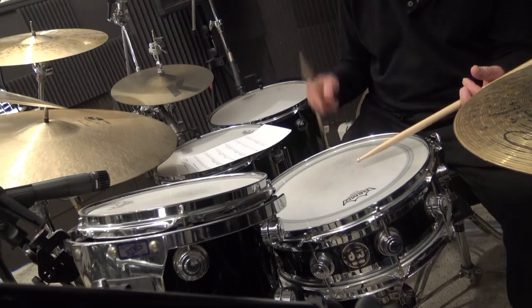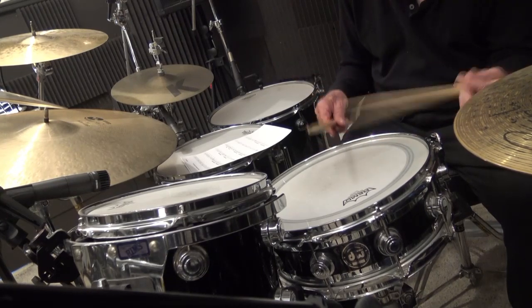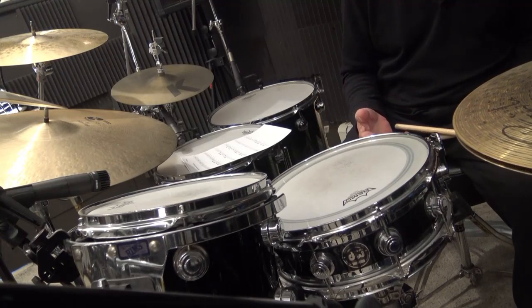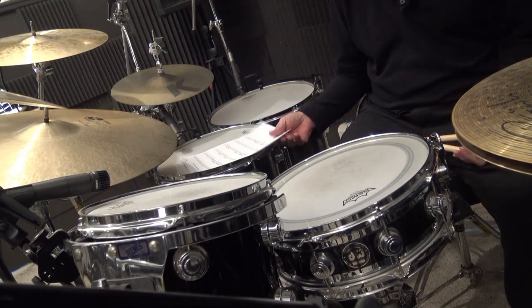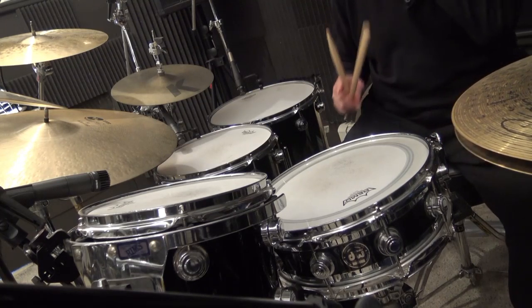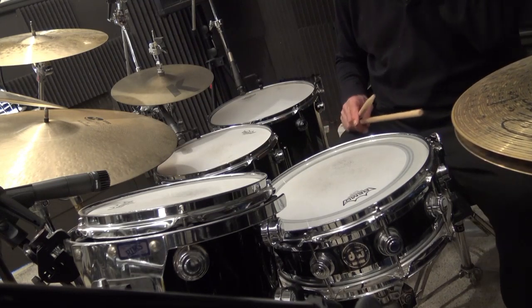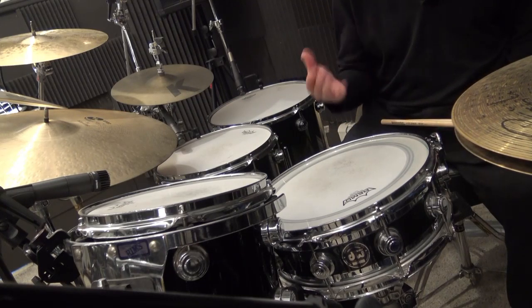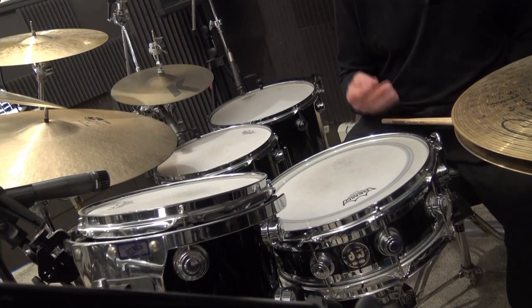Very basic. I needed to start someplace and I didn't know where to start. What I'm going to do is explain to you, we're going to continue this. There's other ways to play this. We're going to play it swung, and we're going to have some drum set application fun with reading.